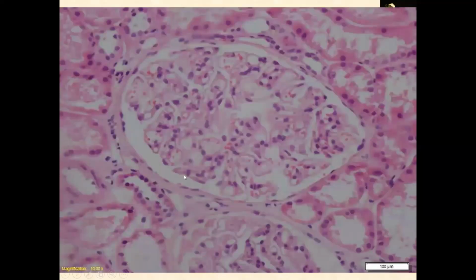And this is the light microscopy of the membranous glomerulopathy. We have this glomerulus in the middle of the section, and here we have another one. The glomeruli show thickening of the basement membrane, like here and everywhere. In every segment, we notice that the glomerular basement membrane was thickened, and no increase in the mesangial matrix or mesangial cells.